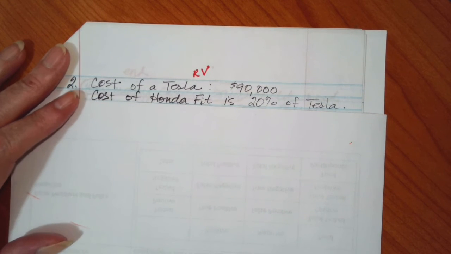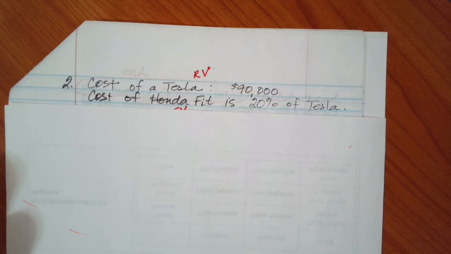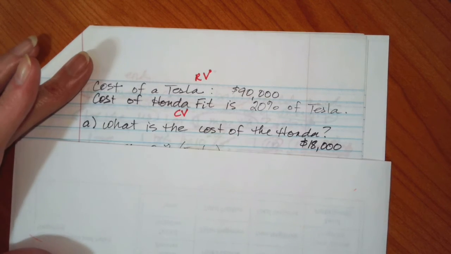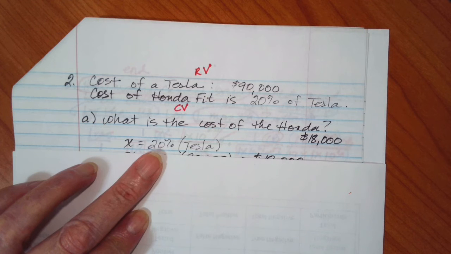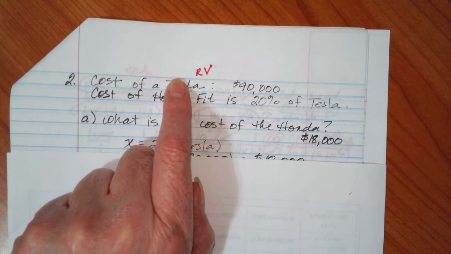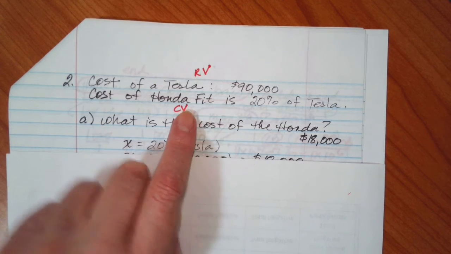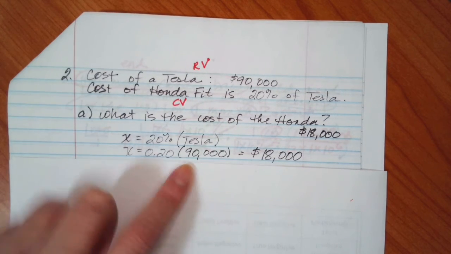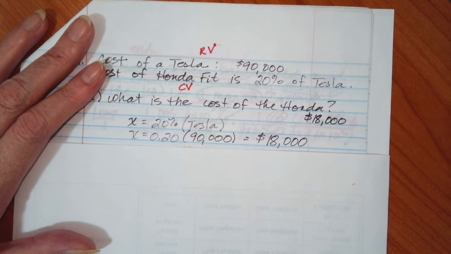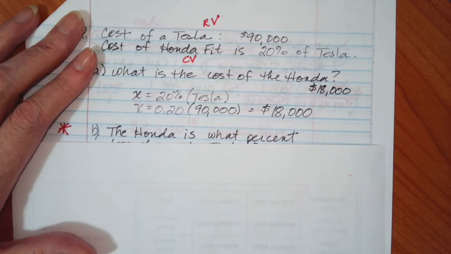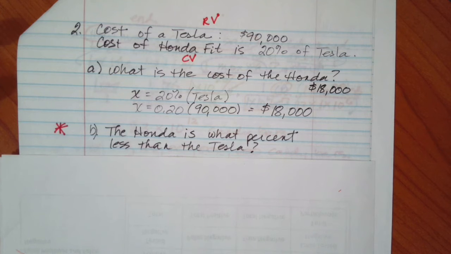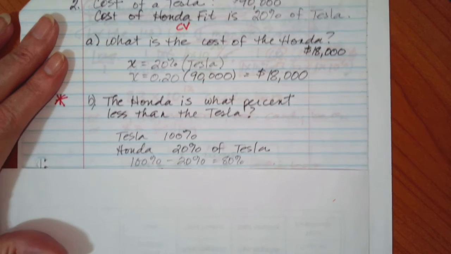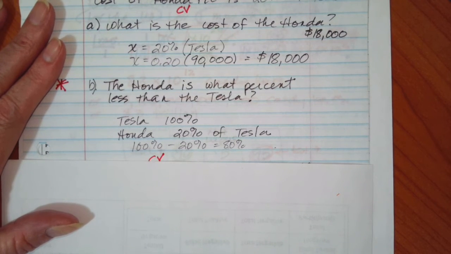So I looked at two completely different kinds of cars. The cost of a Tesla and the cost of a Honda Fit. All right, so what is the cost of a Honda? Well, I know the price of the Tesla, so that's going to be my reference value. It is 20% of the Tesla, which means it's 0.2 times 90, which means it's $18,000. Okay, the Honda is what percent of the Tesla? Most of us, if it costs 20% of the Tesla, it is 80% less than. Okay. And again, you can do that with the circles if you want.